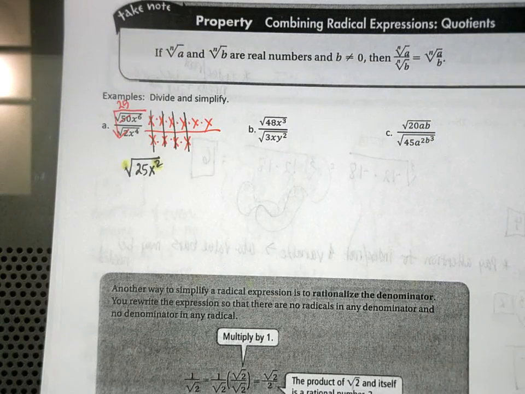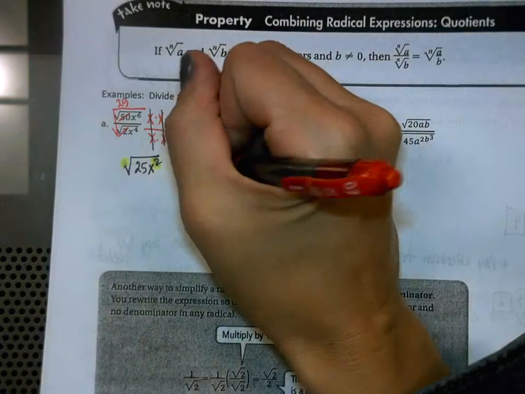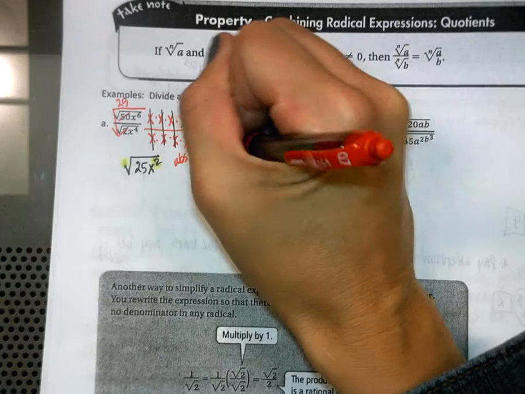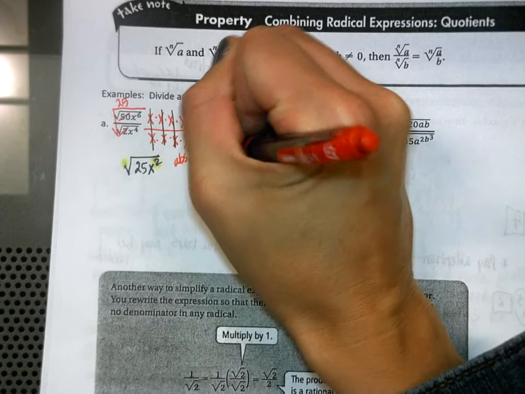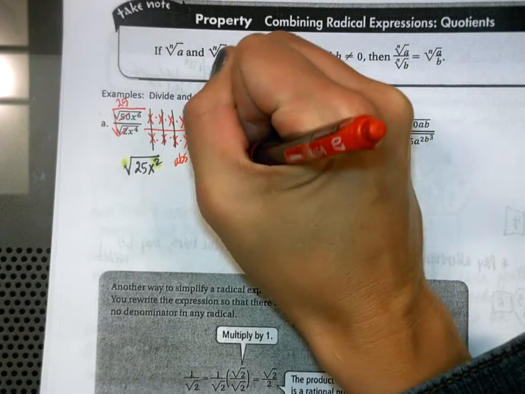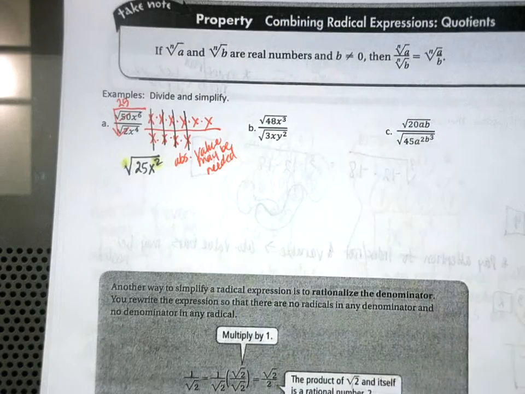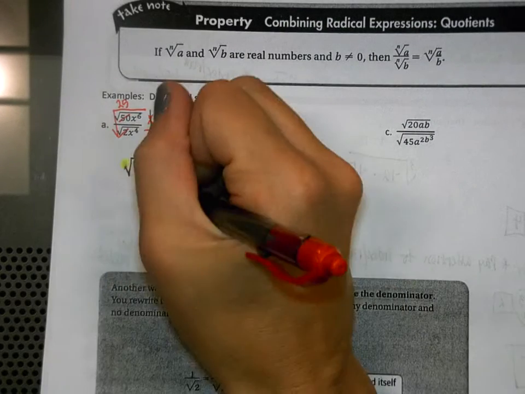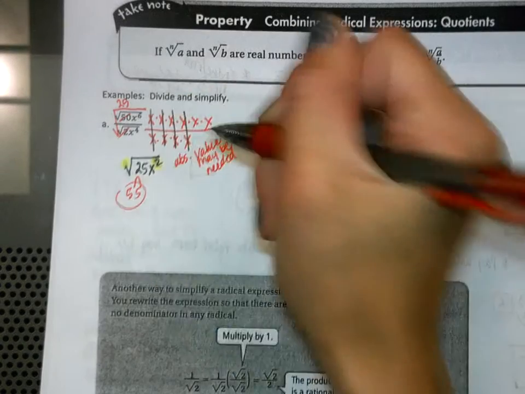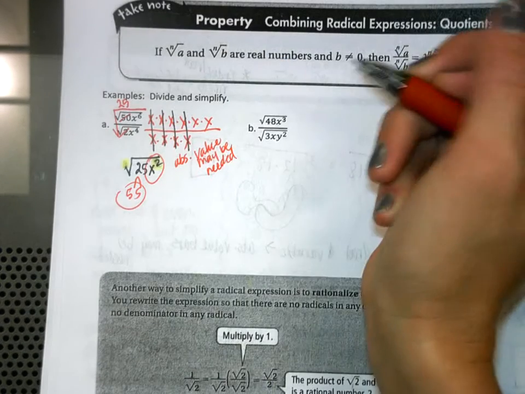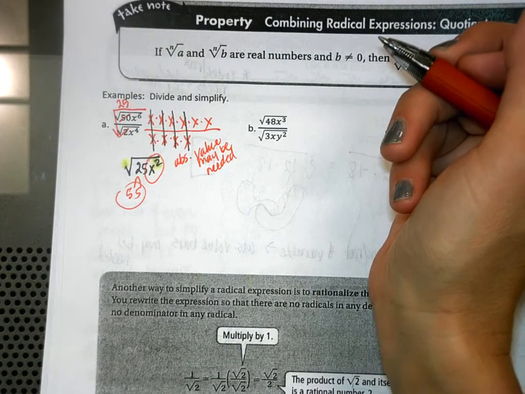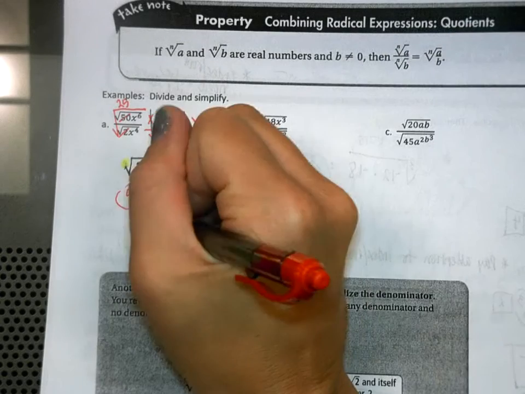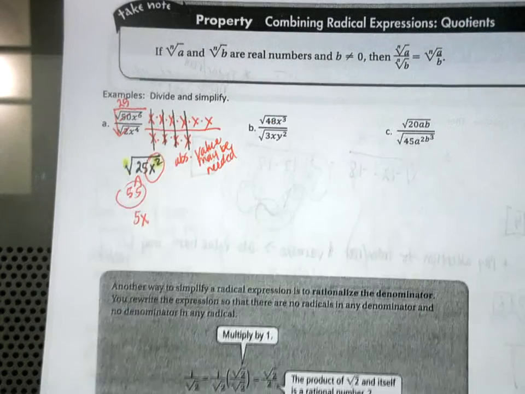So since they're both even, I'm just going to put here absolute value may be needed. Okay, and then 25 breaks down to what? 5 and 5. And x squared, that's one group, right? Because for these, we just need 2 for a group. And so we write our answer as 5x.